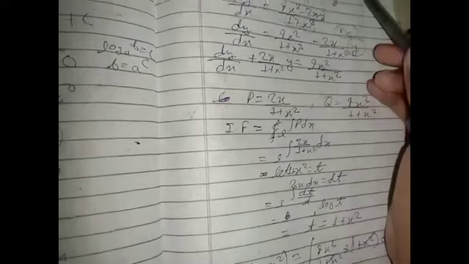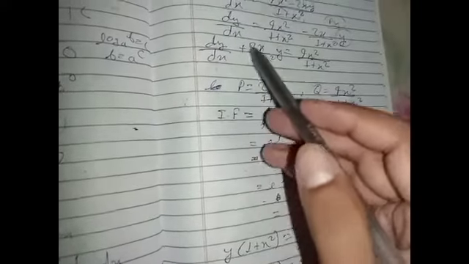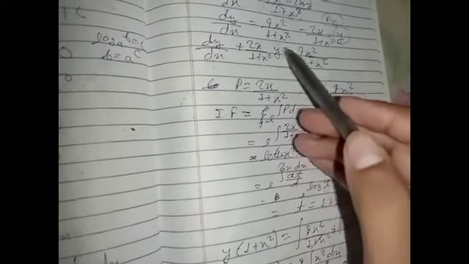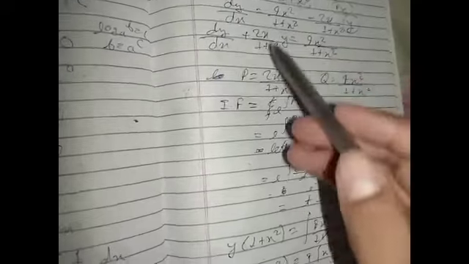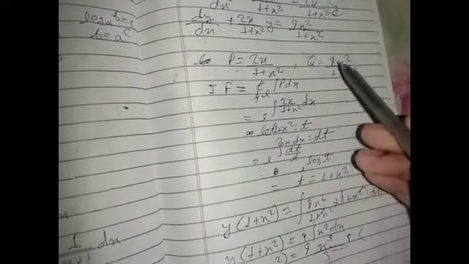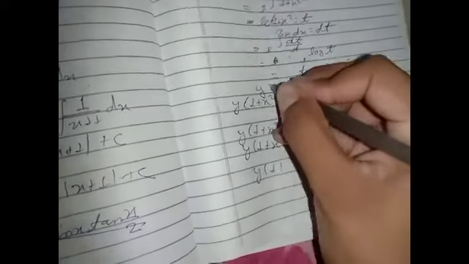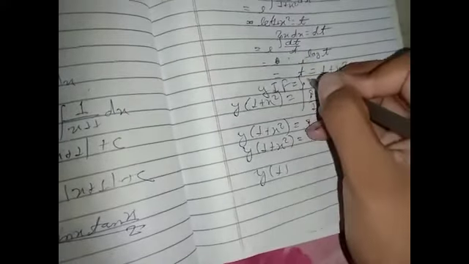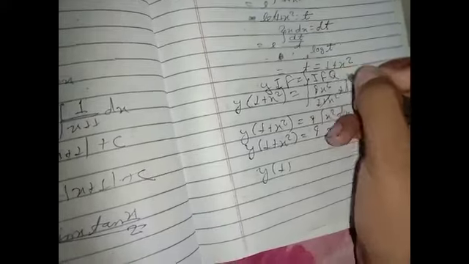change it to the form dy over dx plus py is equal to q. So we change it to dy over dx plus 2x upon 1 plus x square into y equal to 4x square upon 1 plus x square. So we will get p is equal to 2x upon 1 plus x square and q is equal to 4x square upon 1 plus x square. Then we will find the integrating factor, and after that we will solve it the way we used to solve it: y into integrating factor is equal to the integral of integrating factor into q dx.